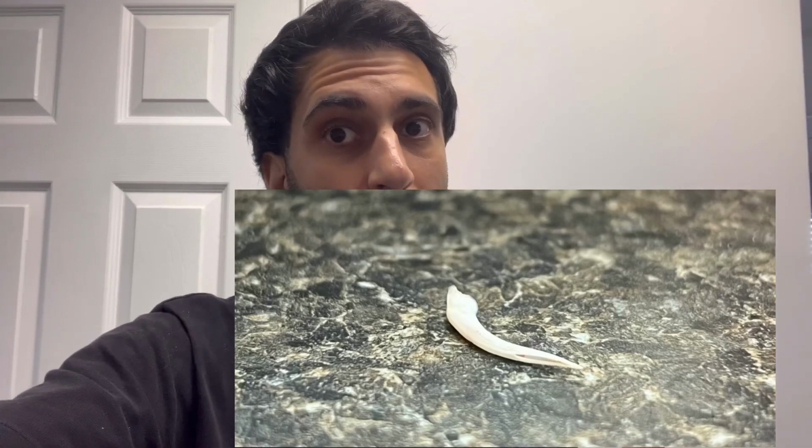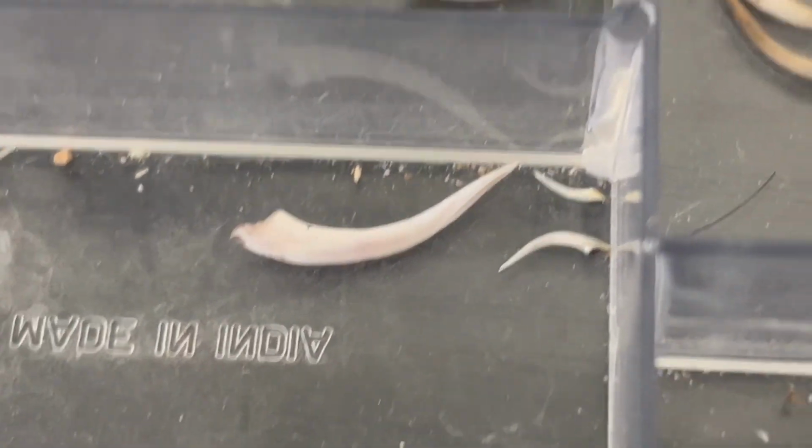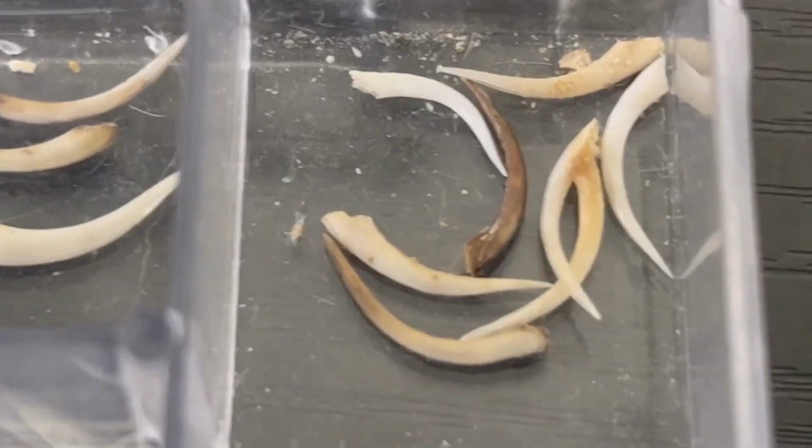Now, I mentioned how the fangs are regularly replaced, but finding them super clean like that picture I keep showing of that fang on the table, or like the ones in this container, finding them clean where they fall out and just are in the enclosure, very rare.